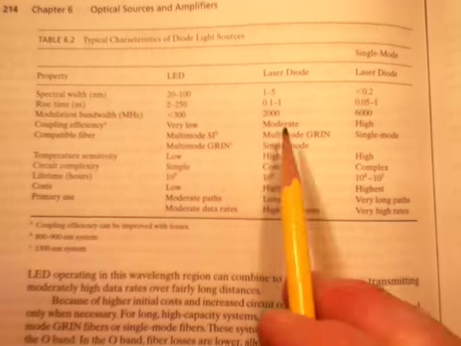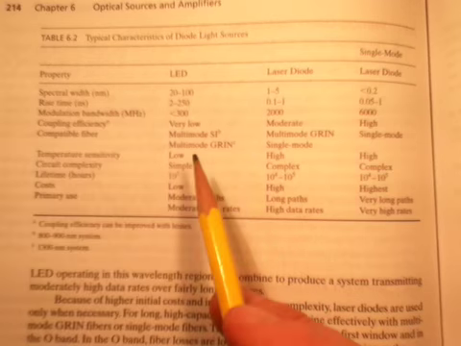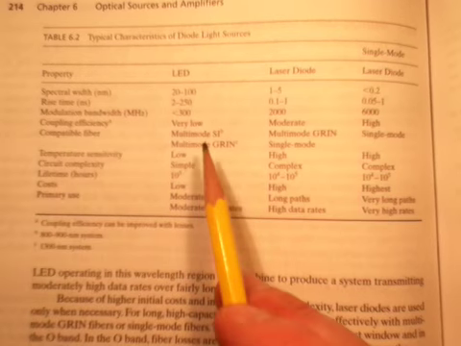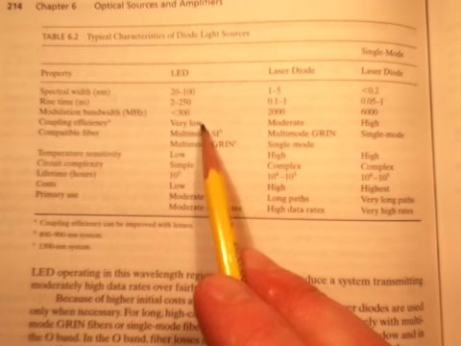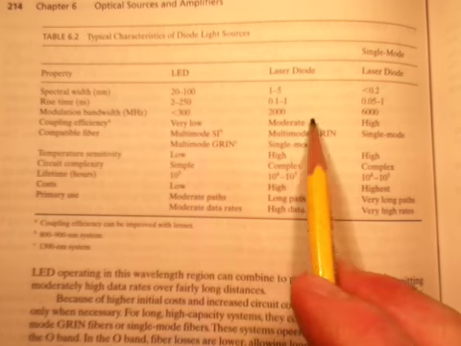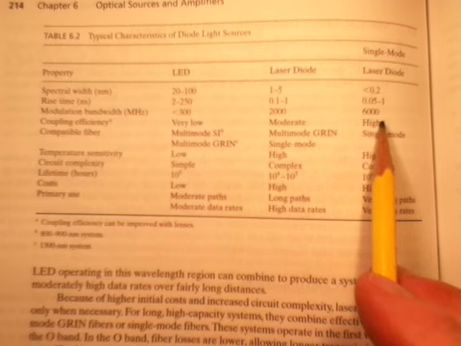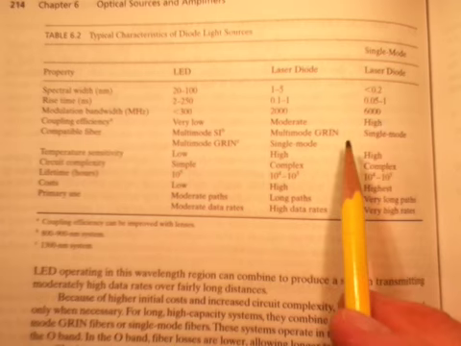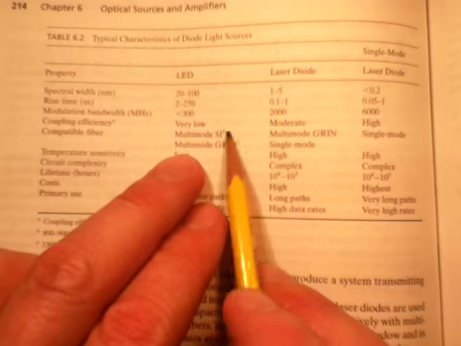Okay, coupling efficiencies. This is the coupling efficiency into fiber. LEDs have a poor coupling efficiency because they tend to have a large cone. Laser diodes are better at coupling, and single mode lasers are even better. The compatible fiber types include, for LEDs, multi-mode step index and multi-mode graded index.